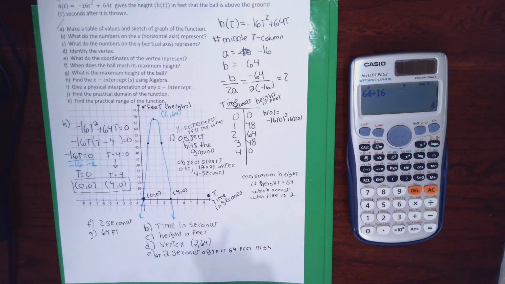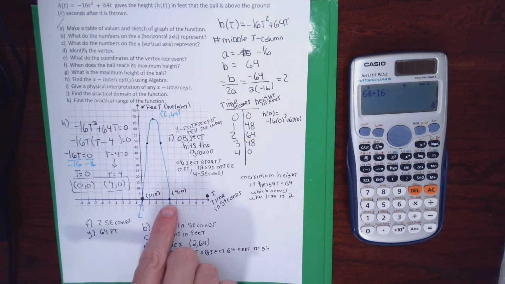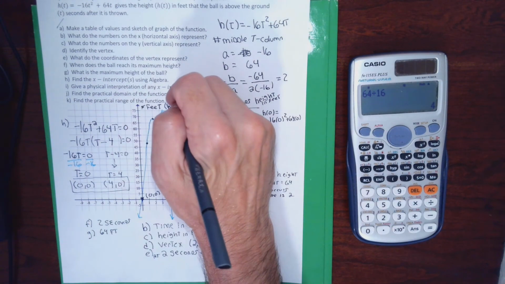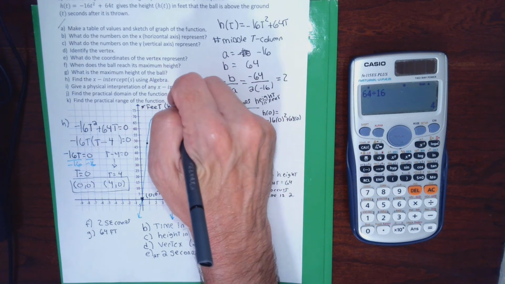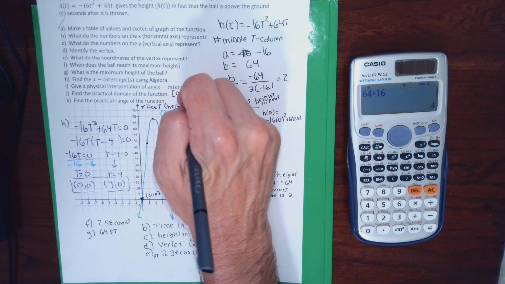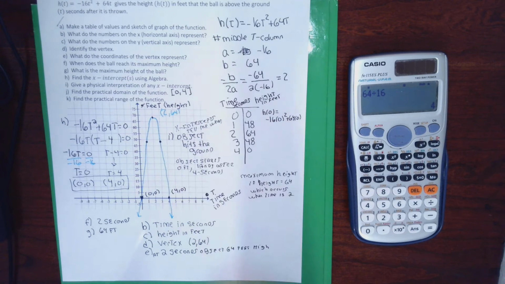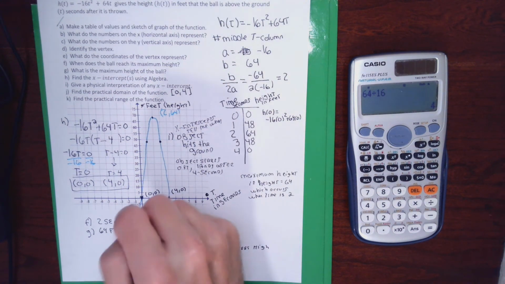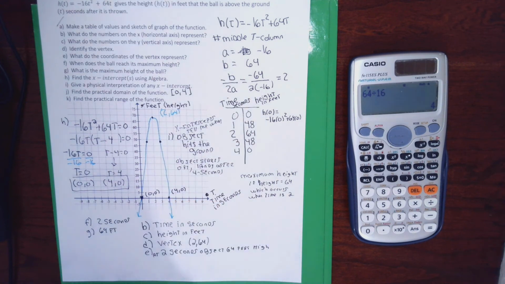And then I'm asked to find a practical domain. Well, even though the domain of this parabola would be negative to positive infinity, the portion of the graph that shows the flight of the ball goes from 0 seconds to 4 seconds. So the practical domain, I'd probably put square brackets on it because those times are actually included. The practical domain would go from 0 seconds to 4 seconds.